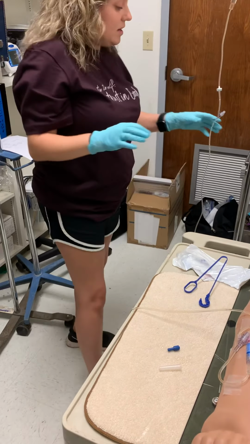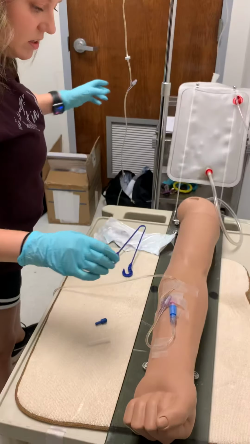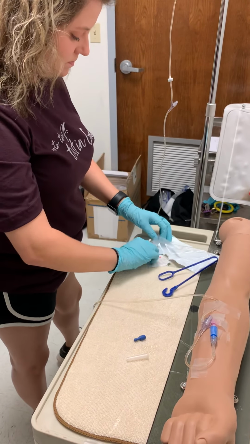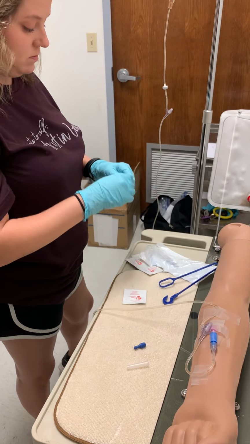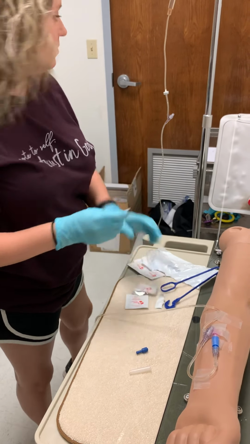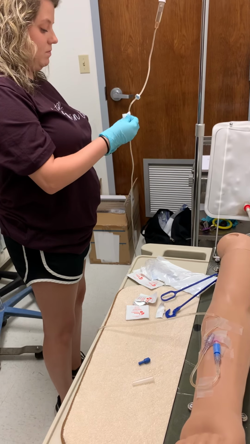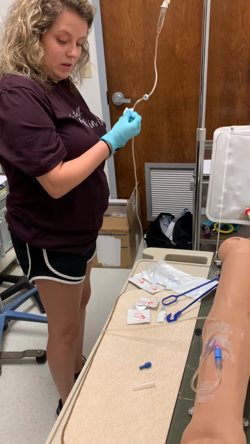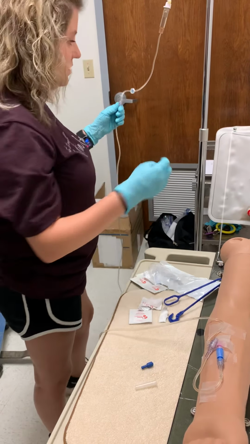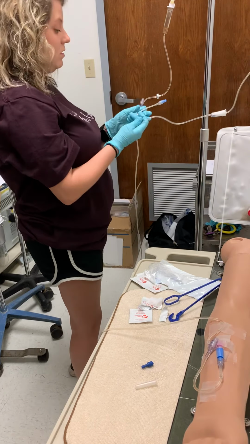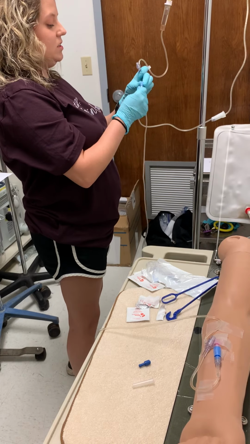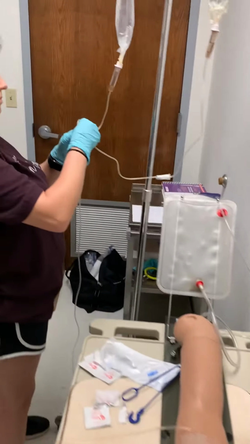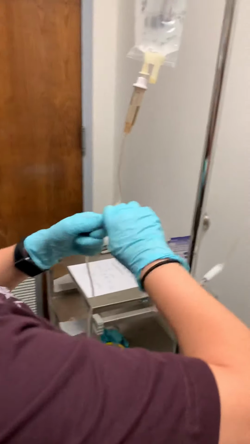Okay, and now we are going to clean the distal site. My alcohol pads. Use friction to clean. Okay, and that is clean. So now we can attach this, keeping it sterile. Okay, and it is attached.